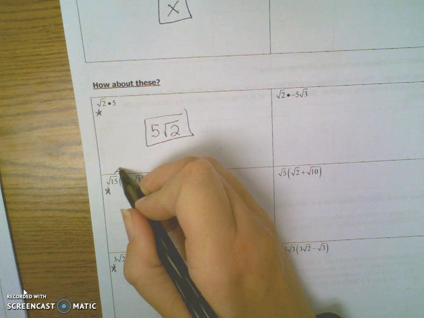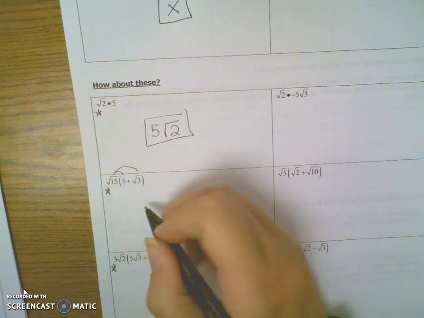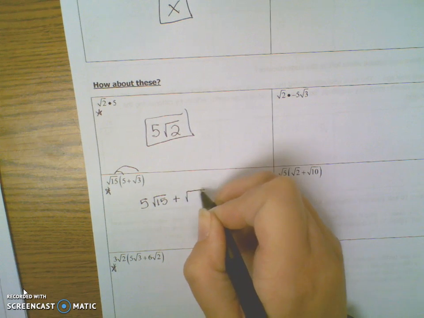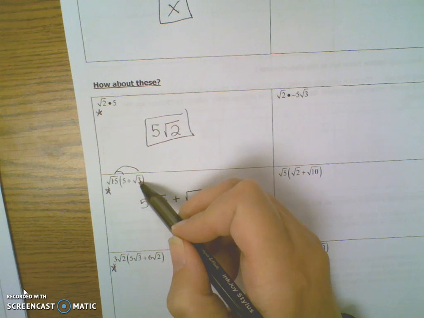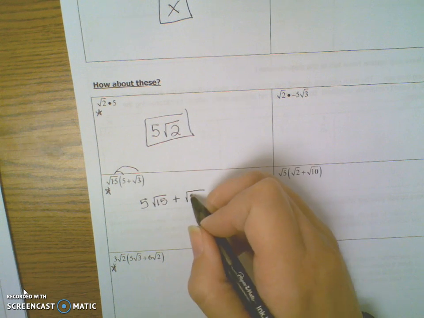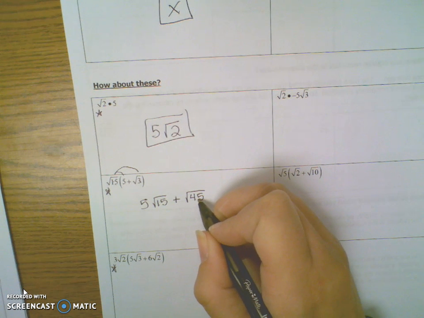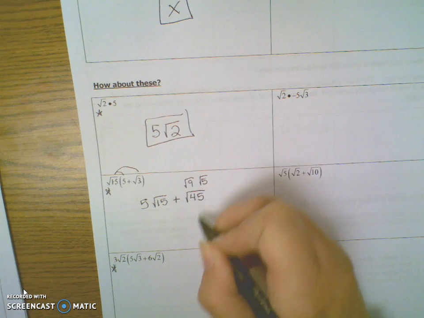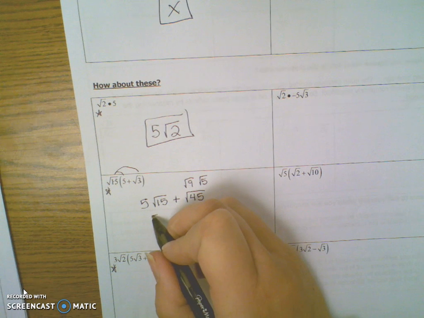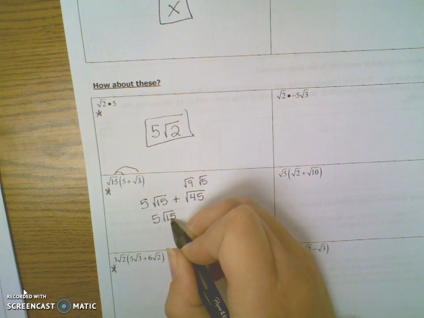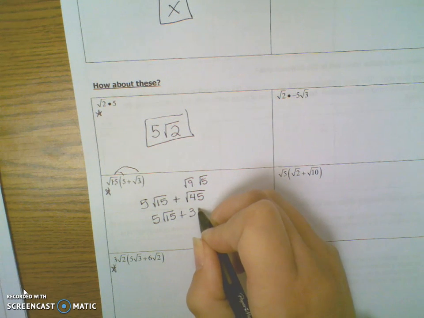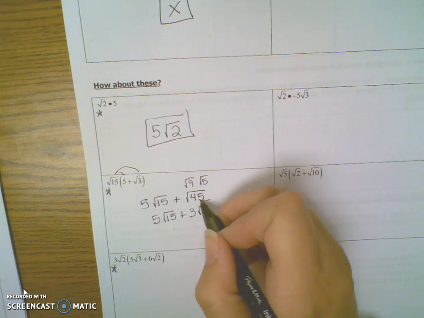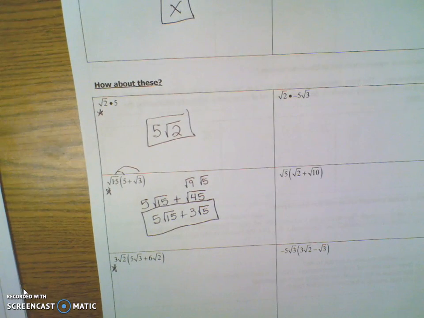Over here, we're going to distribute. So we're going to take 5 times the square root of 15, which just looks like this, plus square root of, because they're both under the radical, 15 times 3 is 45, and then 45 is not in its simplest form because 45 is the same thing as square root of 9 times square root of 5, and we can simplify the square root of 9. So we have 5 square root of 15, and then square root of 9 is 3 square root of 5. And we can't simplify any more than that because this one is square root of 15 and this one is square root of 5. So we're as far as we can go on that one.